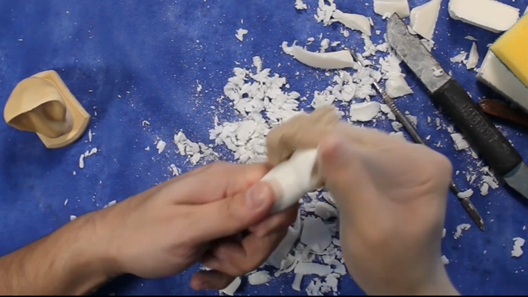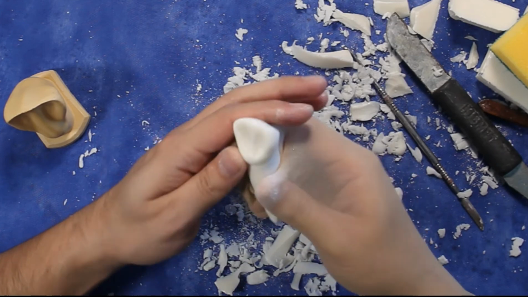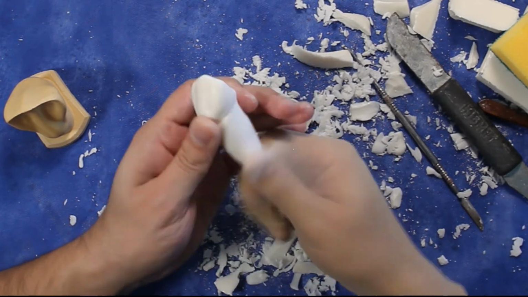After checking, we will use socks to eliminate knife marks. Then we will use satin to polish.